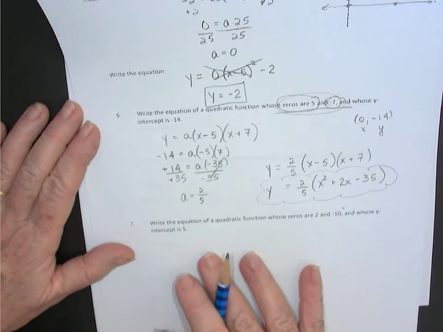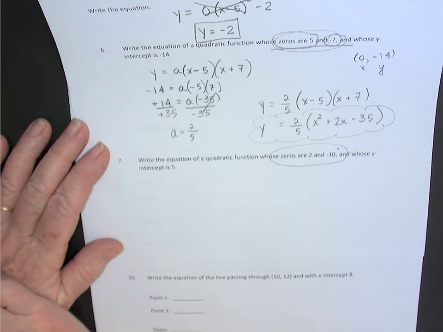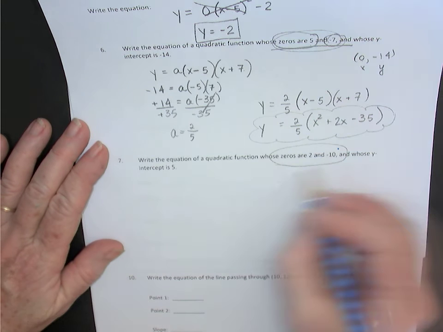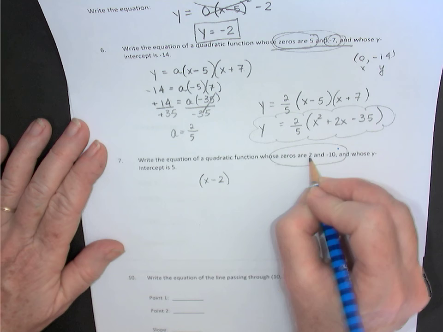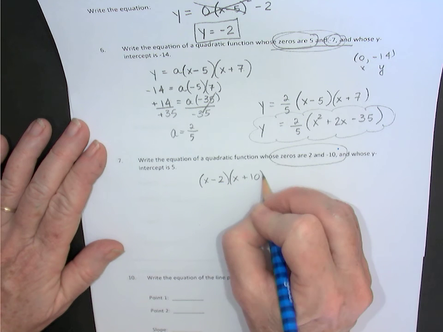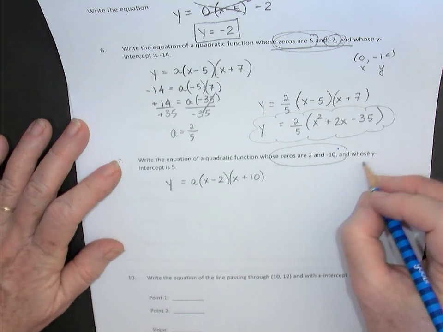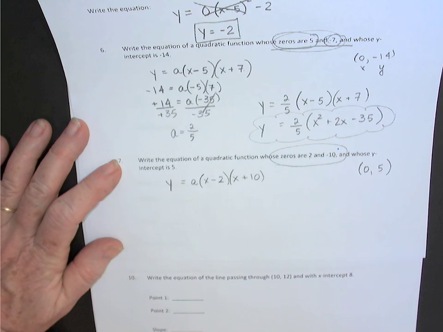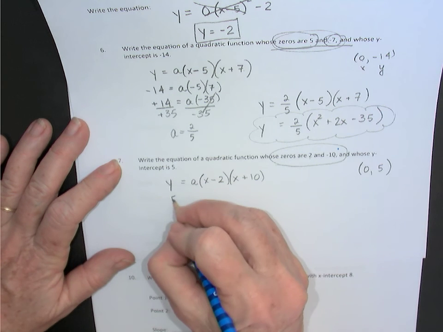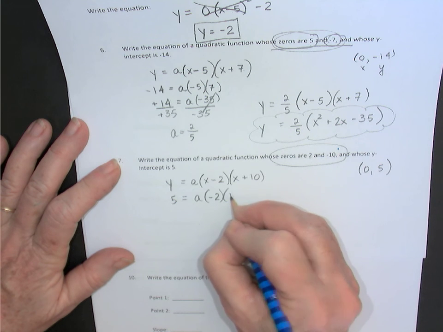So there we go. Let's do the same thing with the next one. Again, I've given you zeros, so you know the factors. One factor is x minus 2, because positive 2 is a solution. The other is x plus 10, because negative 10 is a solution. I'm going to have an a in front of that, and I also know the y-intercept is 5.